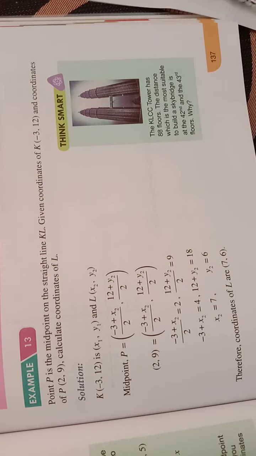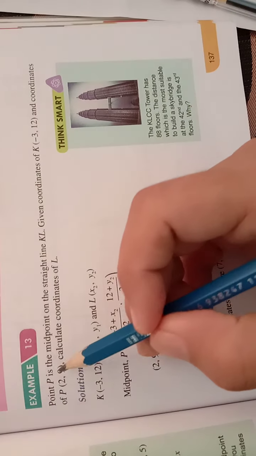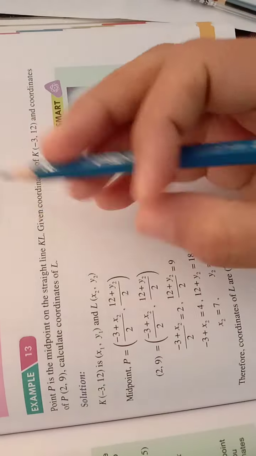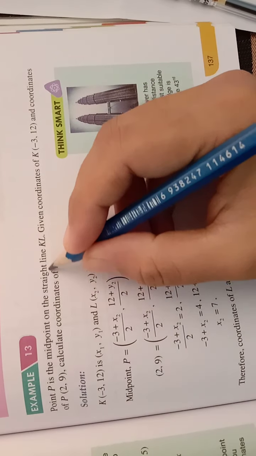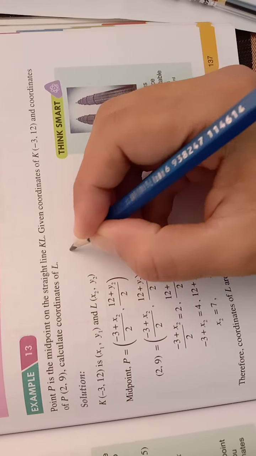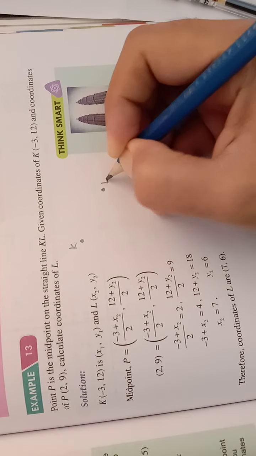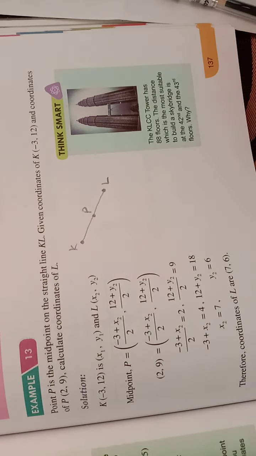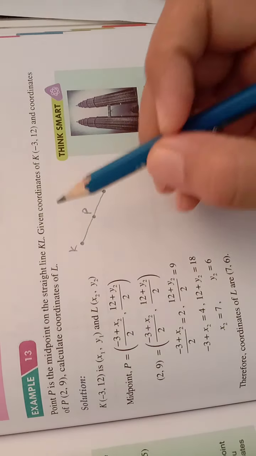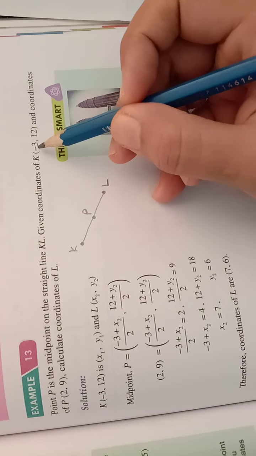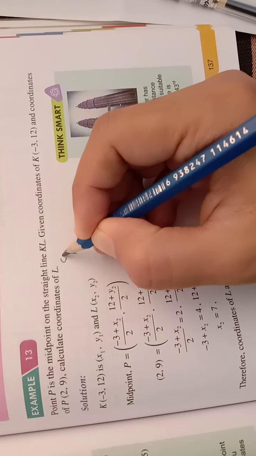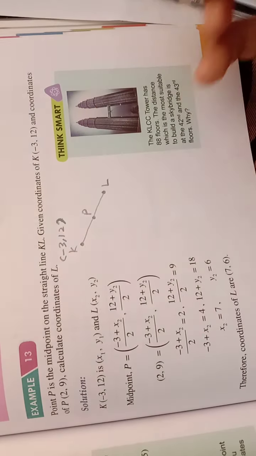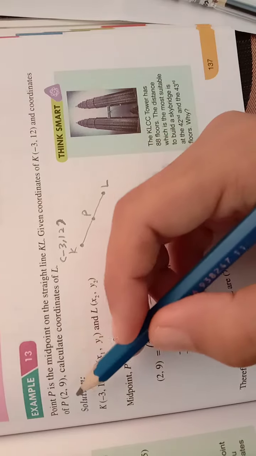Okay. The question give you P is the midpoint of the straight line KL. Okay. Katakan cikgu buat lukisan kat sini. Katakanlah ini K. Katakanlah ini L. P is the midpoint. So, kita buat garisan. Buat macam ni. Sketch the diagram according to the question given. And then it given you the coordinate of K is negative 3, 12. So, K, kamu labelkan sebagai negative 3, 12.